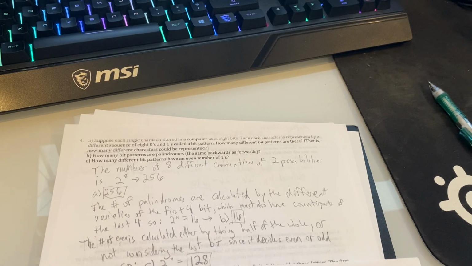So the number of evens is calculated by either taking half of the whole or not considering the last bit, since it decides even or odd. So for C, it's going to be 2 to the 7th, which is just a consideration of only 7 of the digits. So 128 should be even numbers.